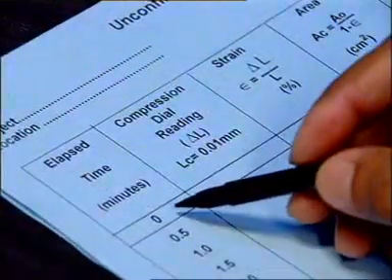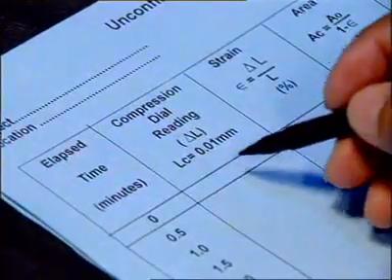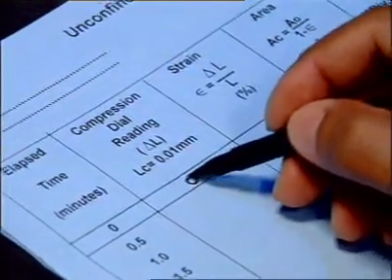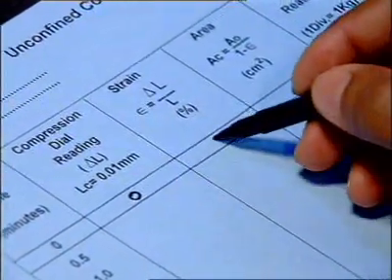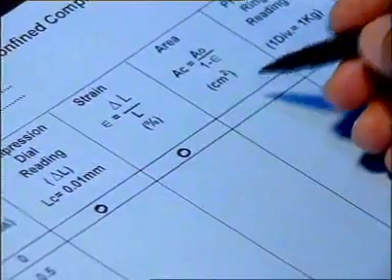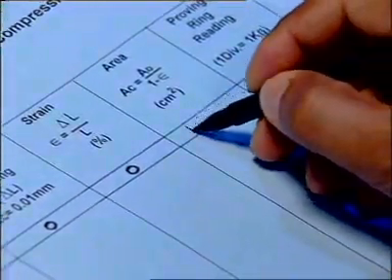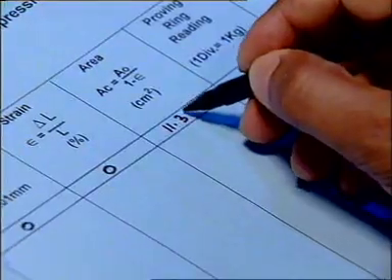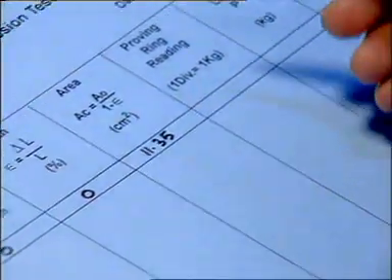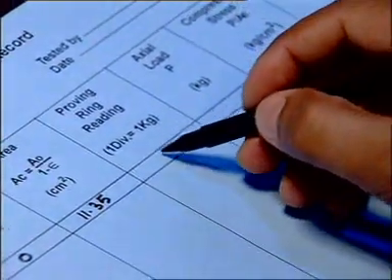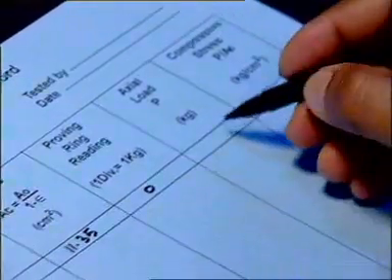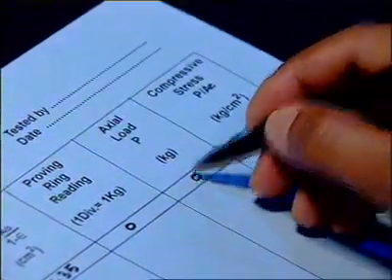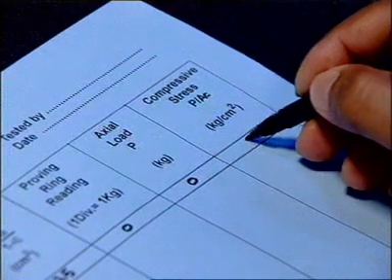At the beginning of the test, compression dial reading is 0, strain is 0, actual area is 11.35 centimeter square, reading in proving ring is 0, axial load is 0, compressive stress is 0.